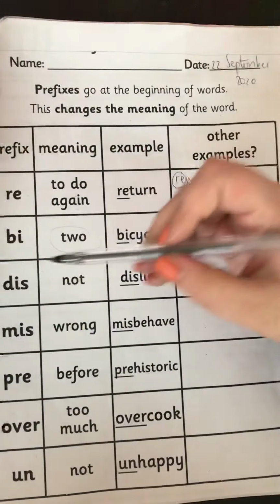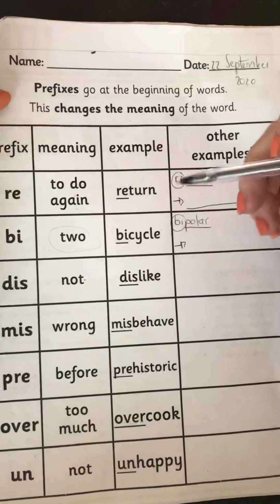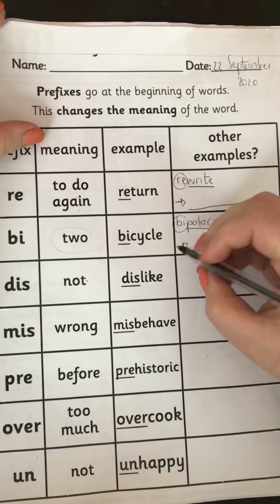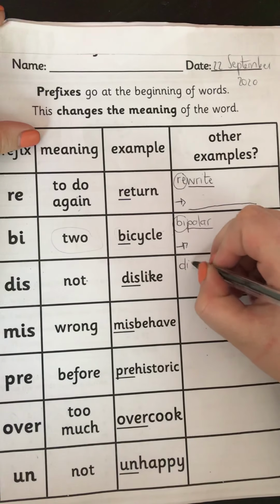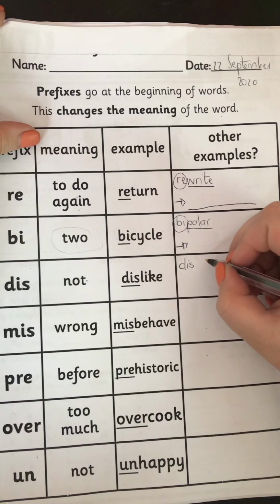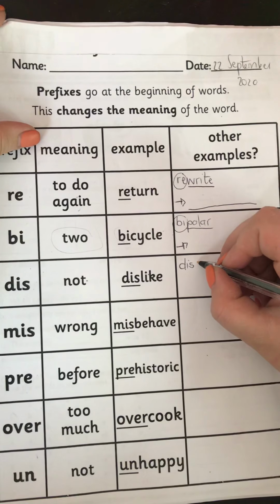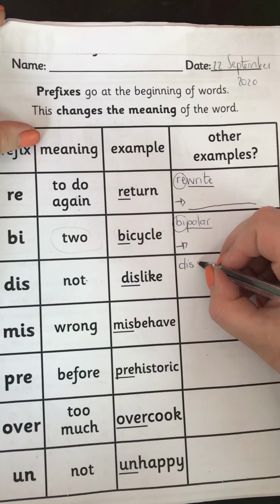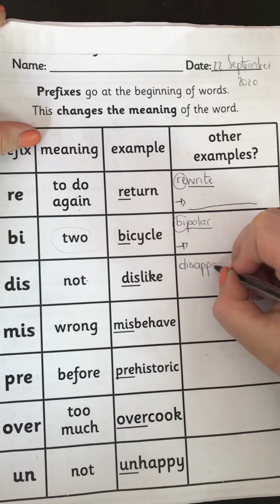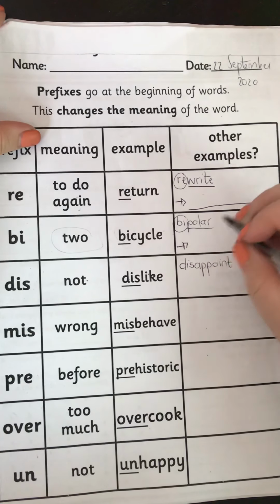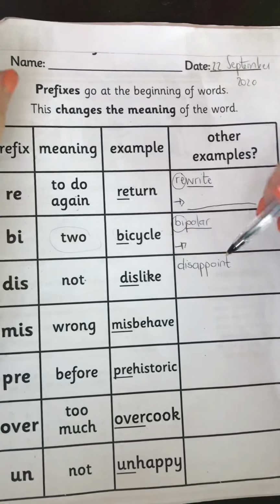Then we move on to dis. Dis means not. I dislike that. I do not like that. Another one could be disappoint. You disappoint me. Okay?